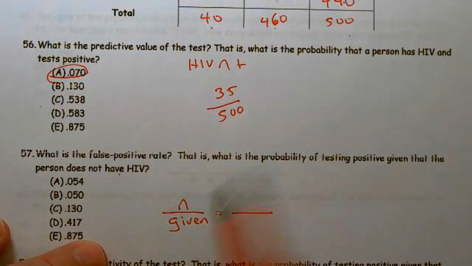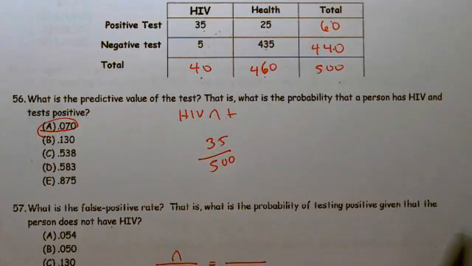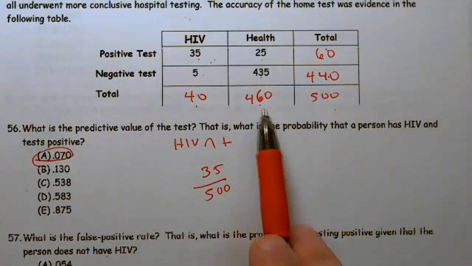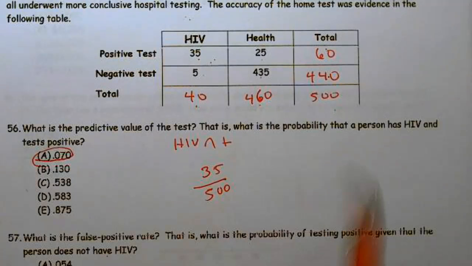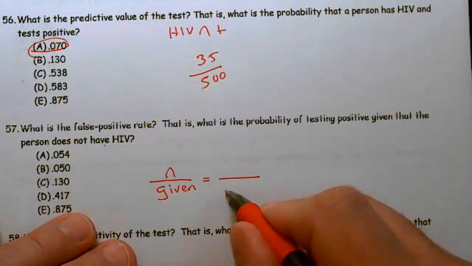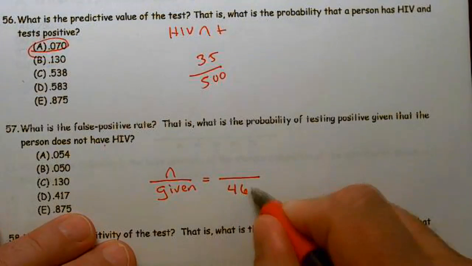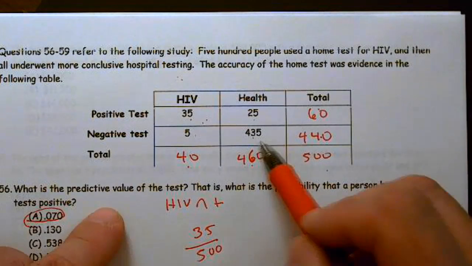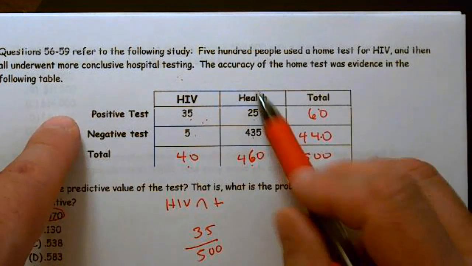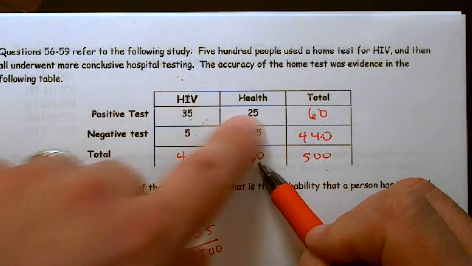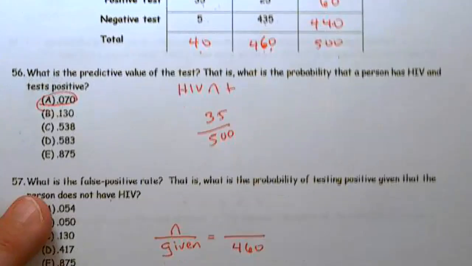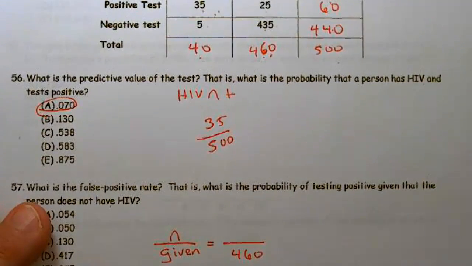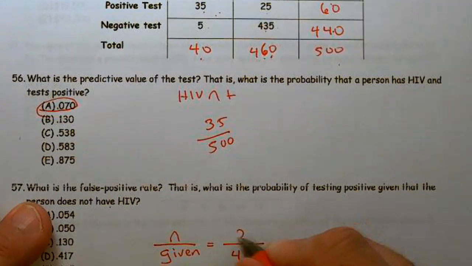So does not have HIV. So who doesn't have HIV? 460. So that's going to be my denominator. And we're testing positive. So we need the intersection, because remember it's intersection over given. So the intersection of healthy and positive is 25. So this will be, in this case, 25 over 460.